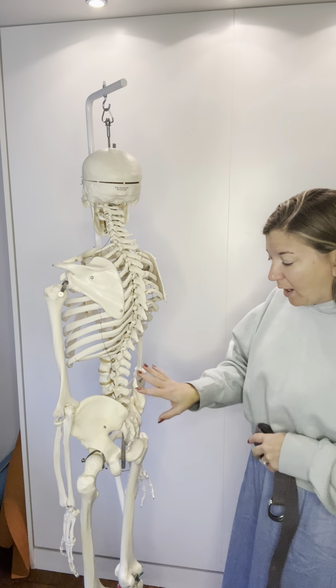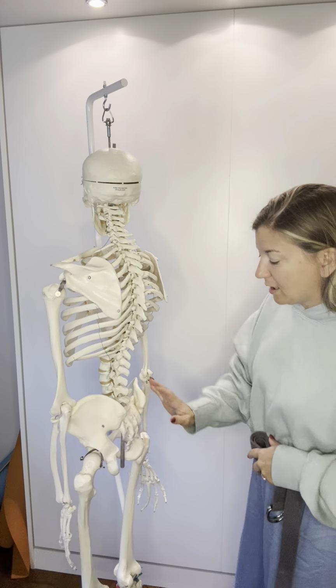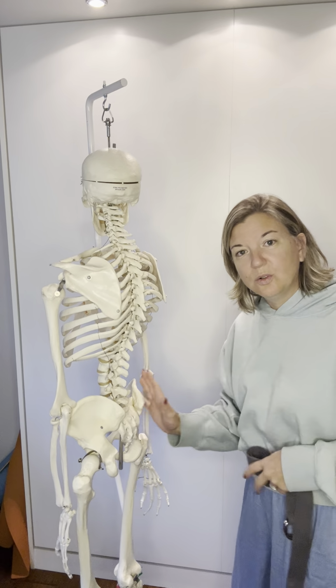So what we have happening in the low back here is we've got these two large, what's called innominate bones on either side. When you put your hands on your hips, that's what you are placing your hands on, right on the top of these large bones here. And then in between those two, we have this structure right here, which is the sacrum, okay?